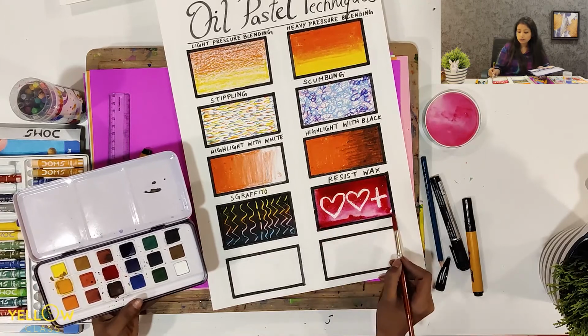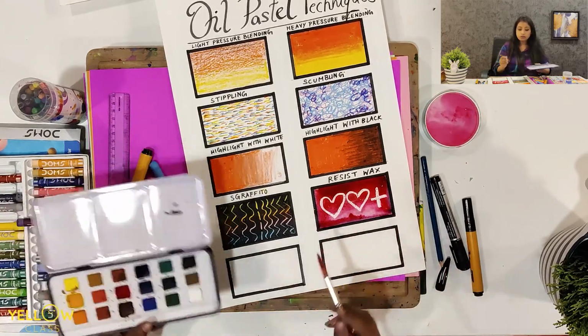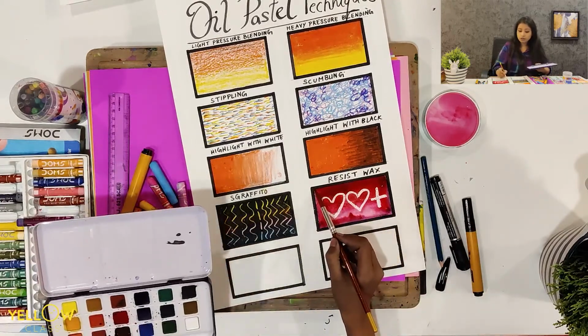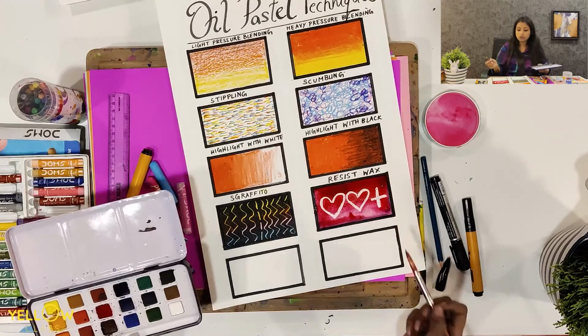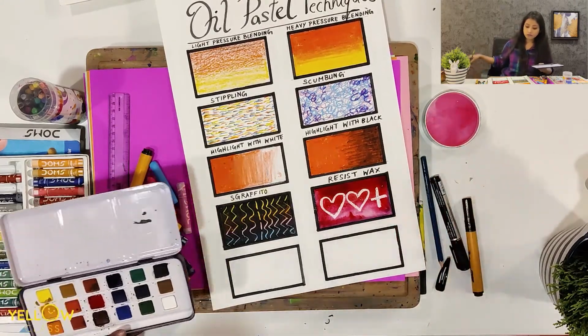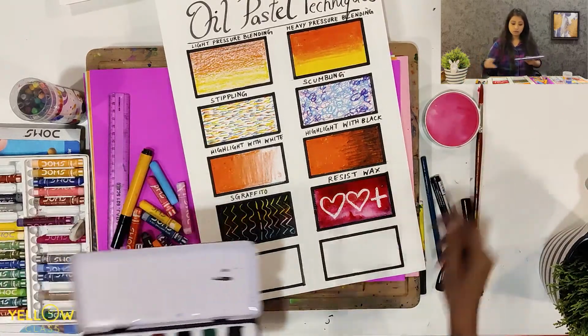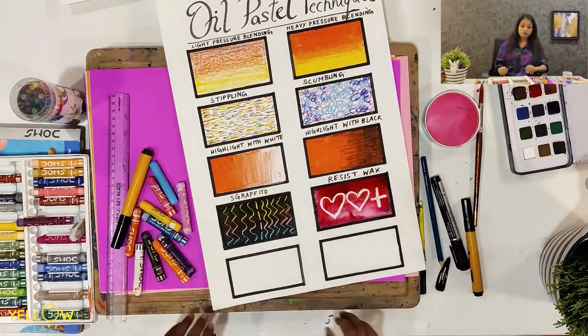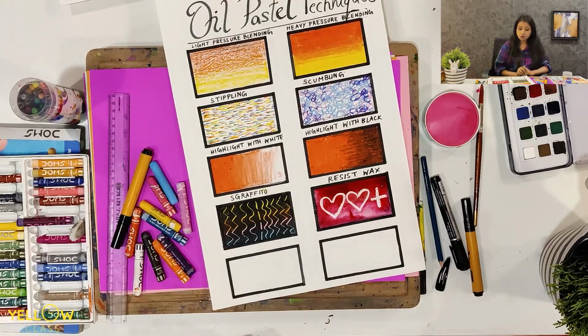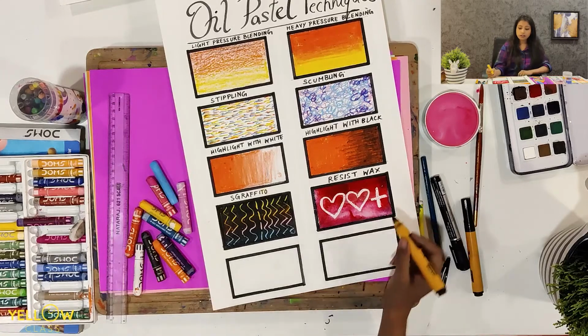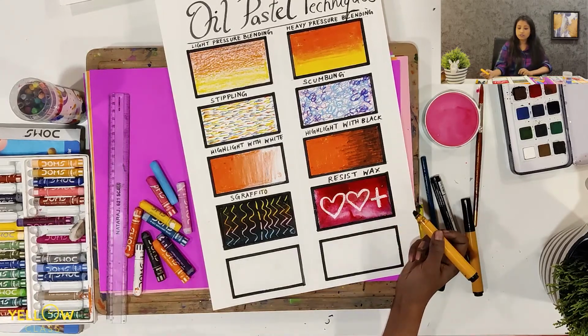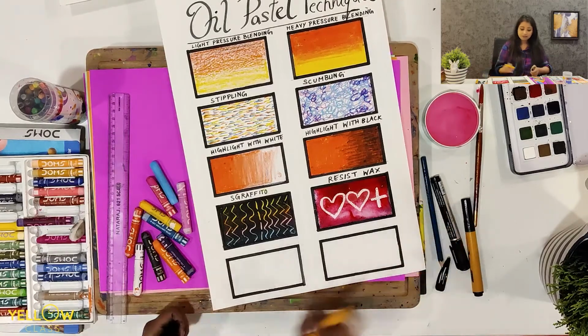This is one more technique in our oil pastel, which we can create with the help of our oil pastels. Okay everyone, so this is how you can use your watercolors along with your oil pastels to create the very beautiful resist wax technique. Okay kids, so you see kids, our oil pastels are so helpful. They help us to make such beautiful effects, right kids?